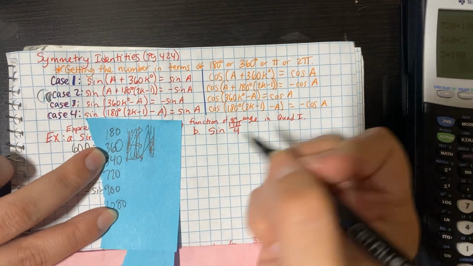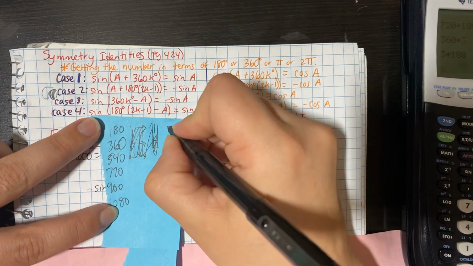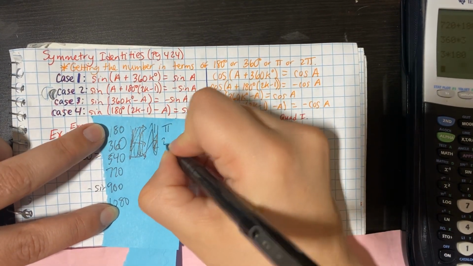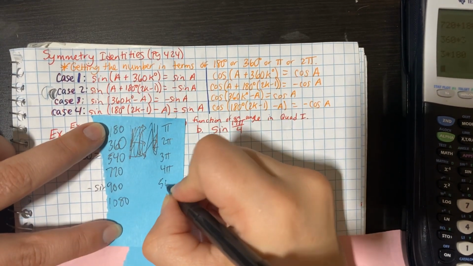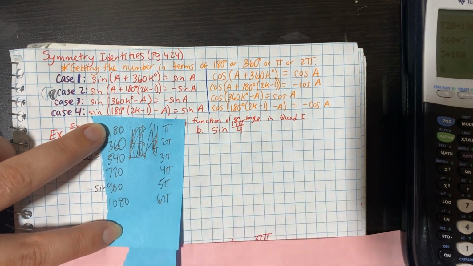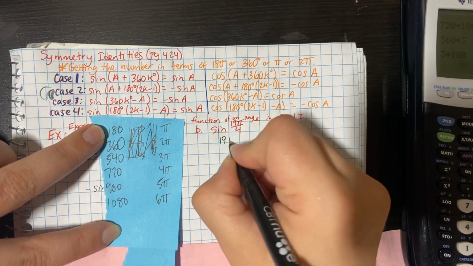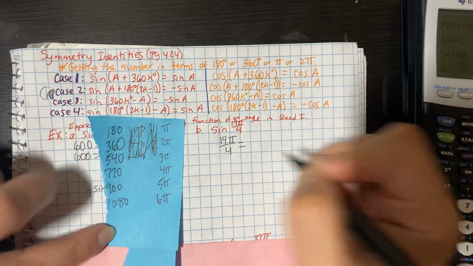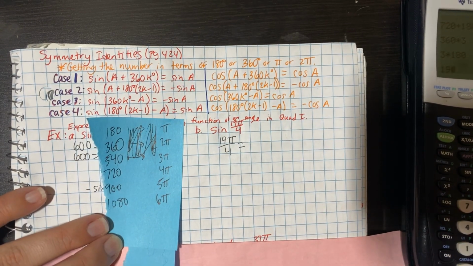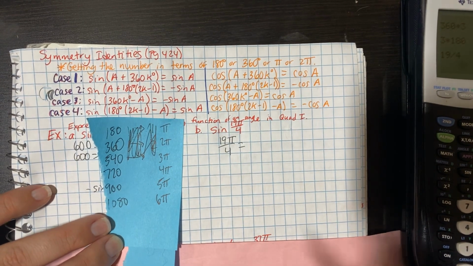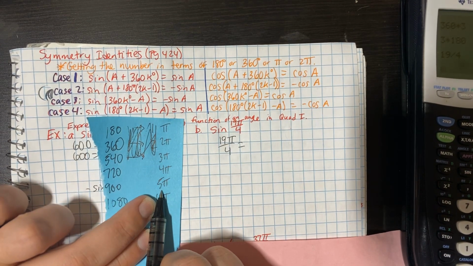Okay, let's write down the pies. So pi, 2 pi, 3 pi, 4 pi, 5 pi, 6 pi. All right, this one's in terms of pi. So we need to find out what 19 pi over 4 is equal to. Let's do 19 divided by 4, which is 4.75. So we're probably closest to 5 pi.